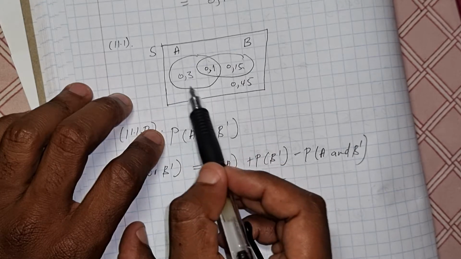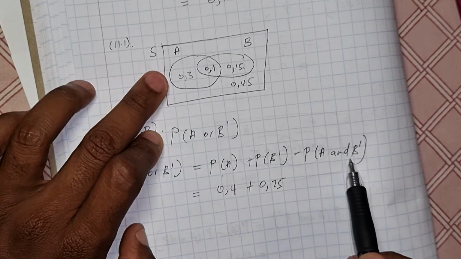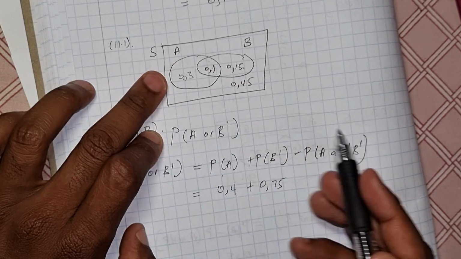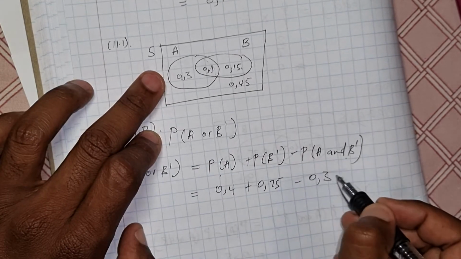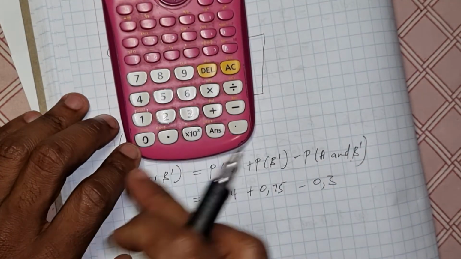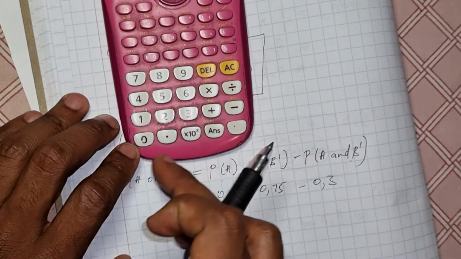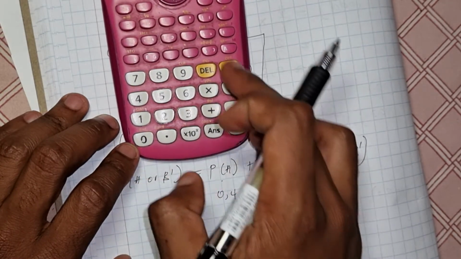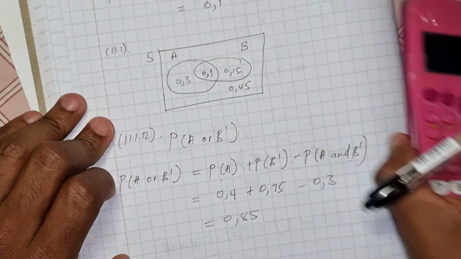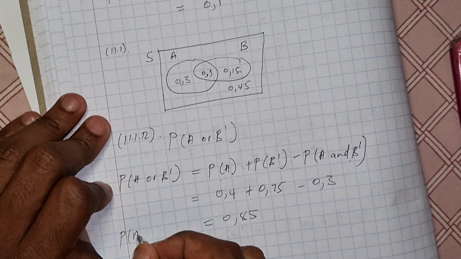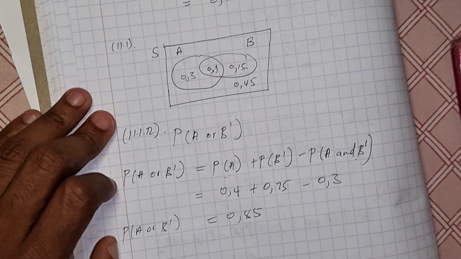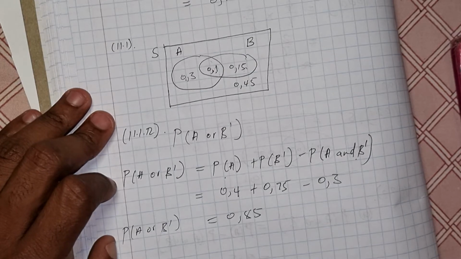Probability of A is 0.4 and not B, meaning we're going to have to eliminate this intersection, meaning it's A only, meaning it's going to be 0.3. And therefore when we punch this on our calculator, we're going to say 0.4 plus 0.75 minus 0.3, and therefore we get 0.85. Okay, we get probability of A or not B to be 0.85. This is how we simply solve probability type of questions.